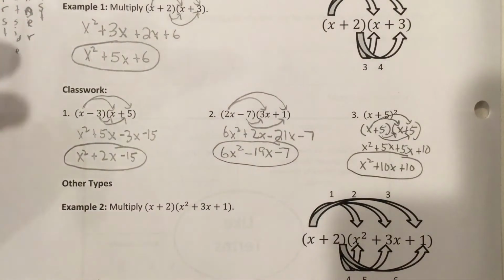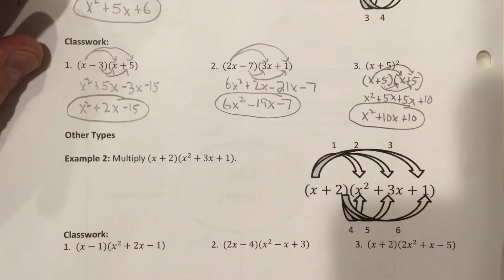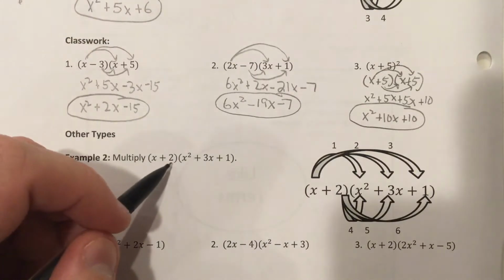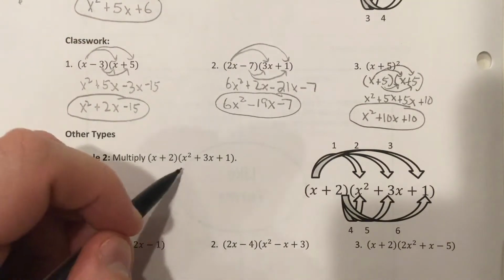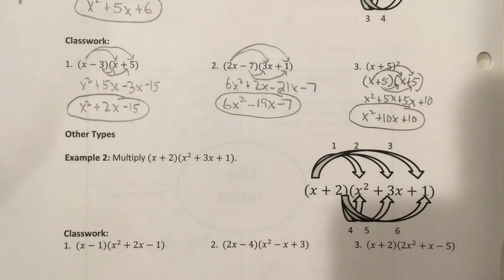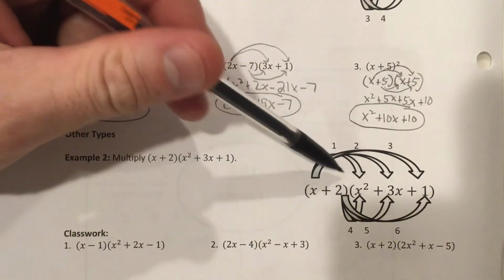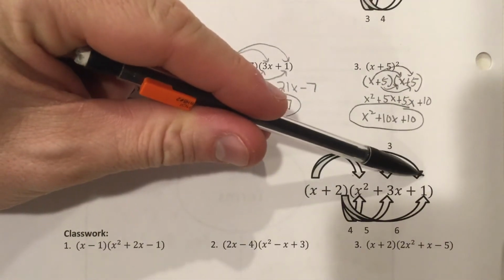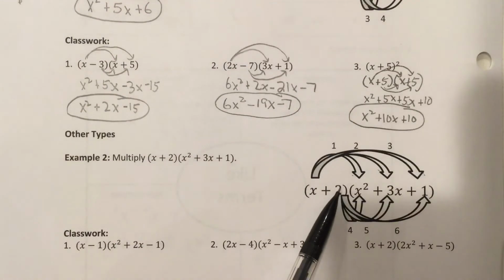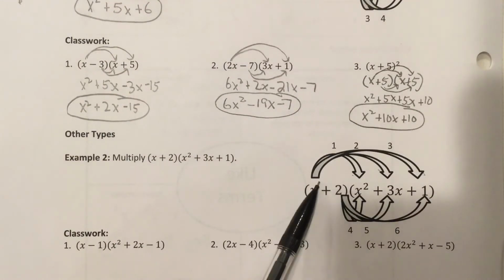All right, now, other types of multiplying get a little more difficult when we have a binomial, 2 terms, times a trinomial. So one way you can do it is you can multiply the x times all 3 of the terms. Again, kind of cover up the 2. And you can also then cover up the x and take the 2 times all 3 terms. So that's one way to do that.